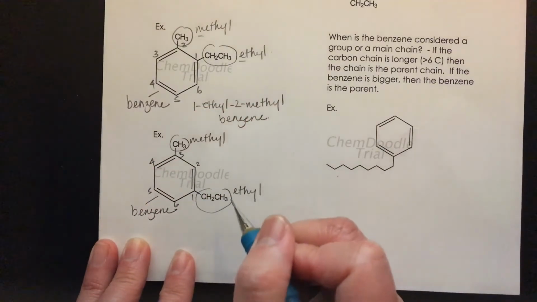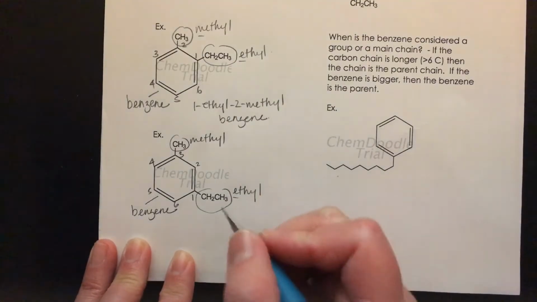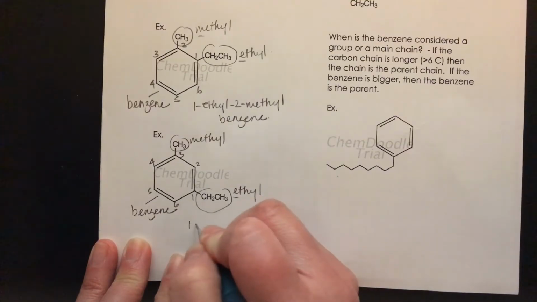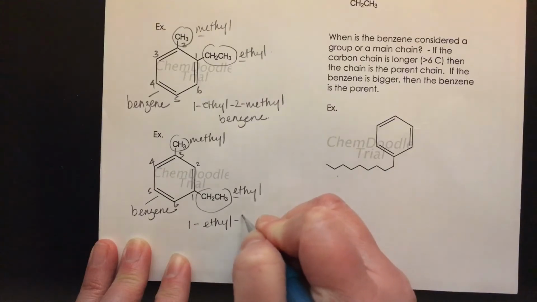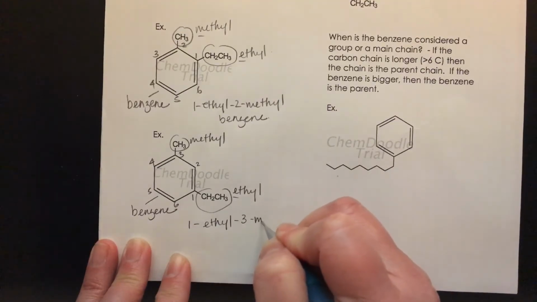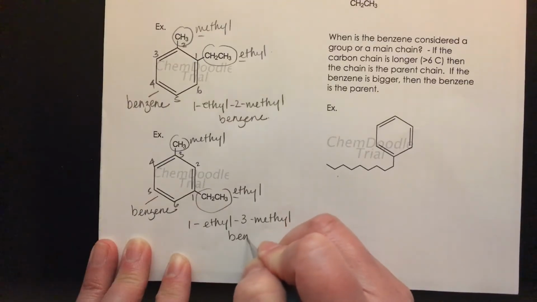So when I name this, again, I start with the E before the M. I'm going to write 1 ethyl, followed by 3 methyl, and then benzene.